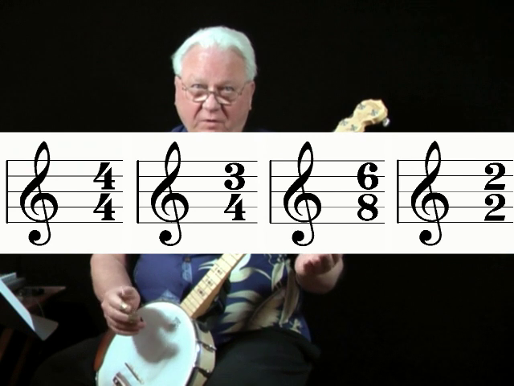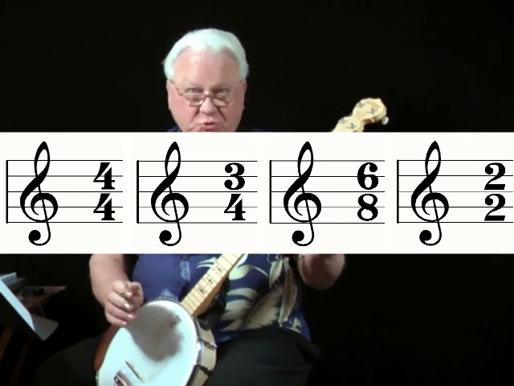First thing would be time signatures. You've probably seen time signatures of 4/4, 3/4, 6/8, 2/2. You may have seen a time signature that looked like a little C for common time, or a little C with a slash through it for cut time. What do these time signatures mean?